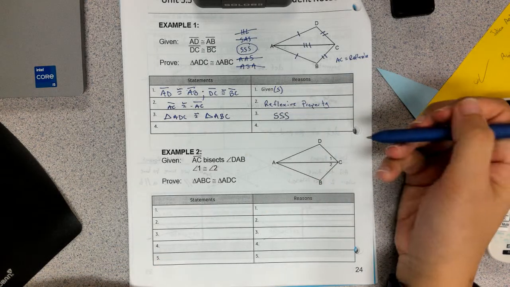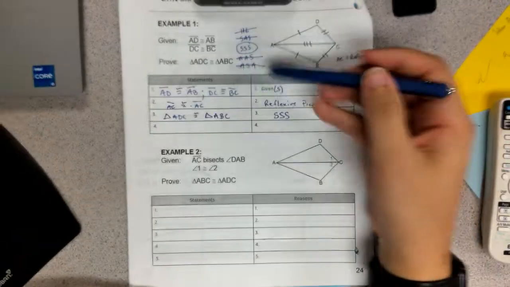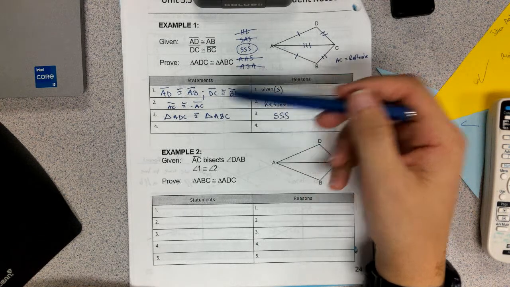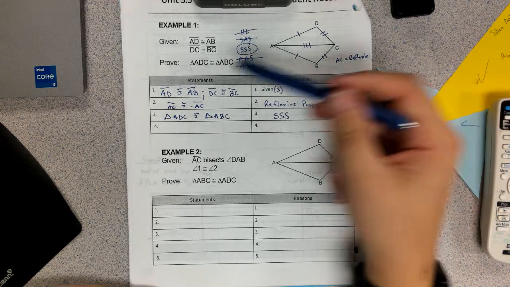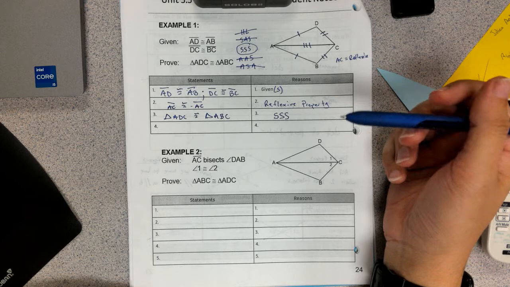And notice I have an extra box. That extra box is there to allow you to write your givens on separate lines if you want to, or on one line like we did just now.